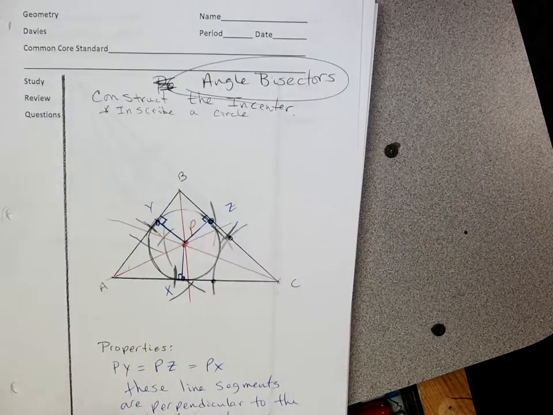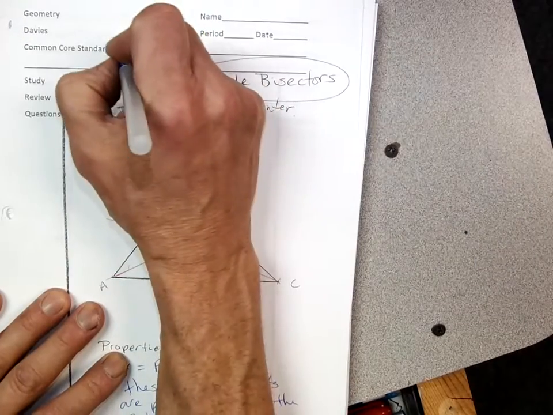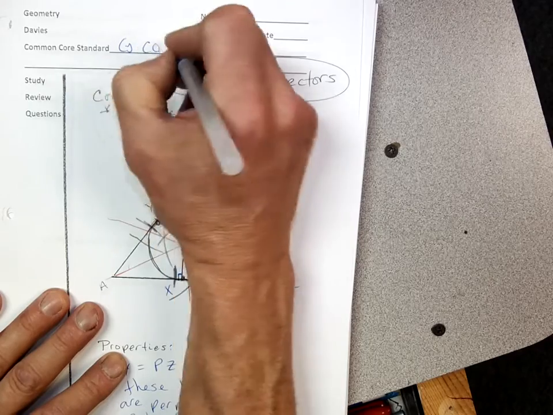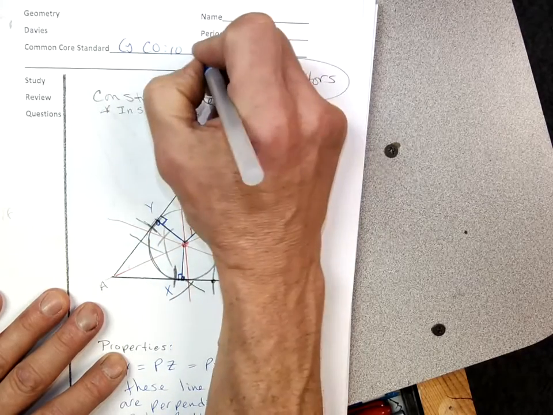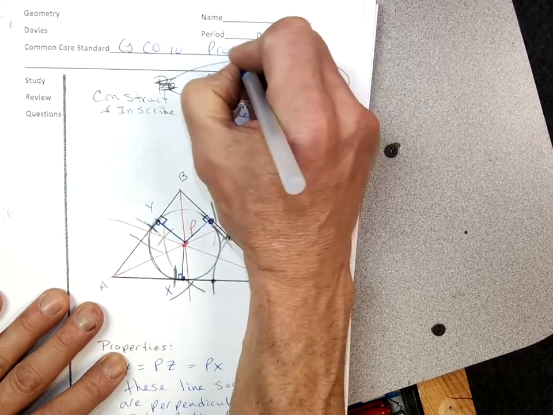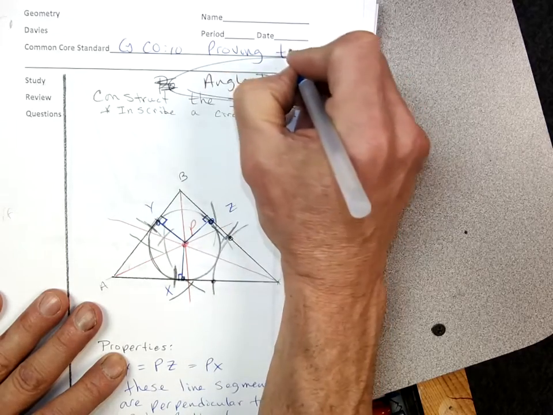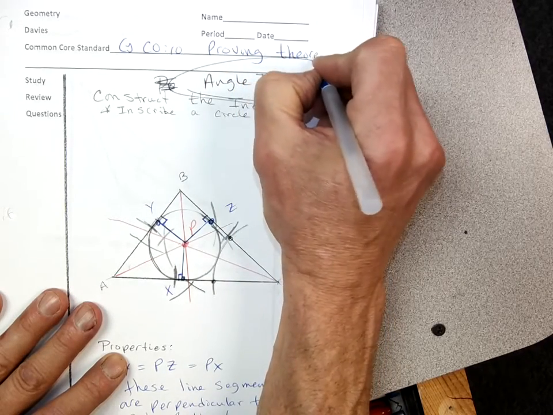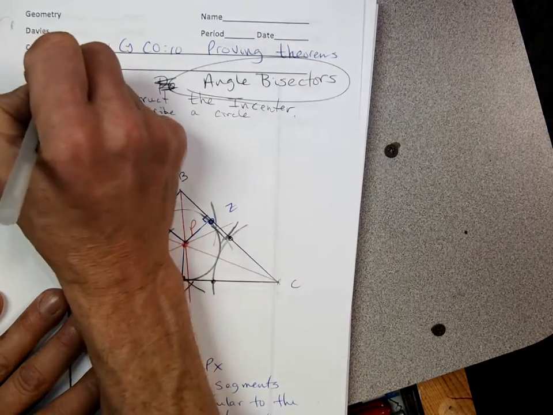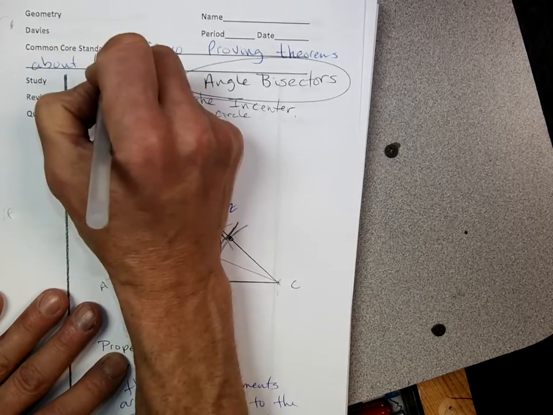Okay, so today's lesson, again, common core is G for geometry, CO for congruence, and it is number 10, which is basically proving theorems about triangles.